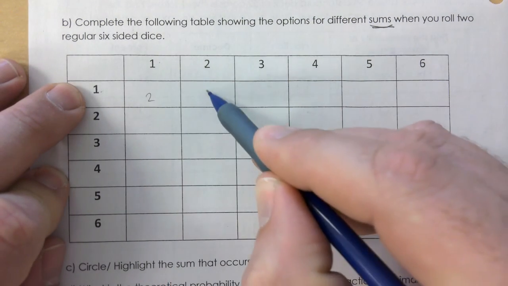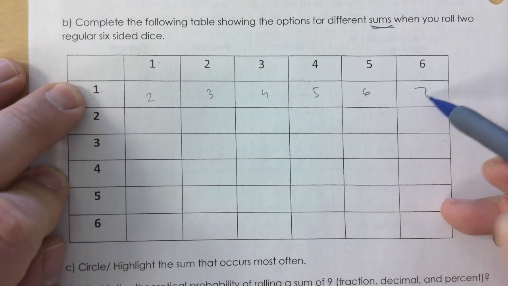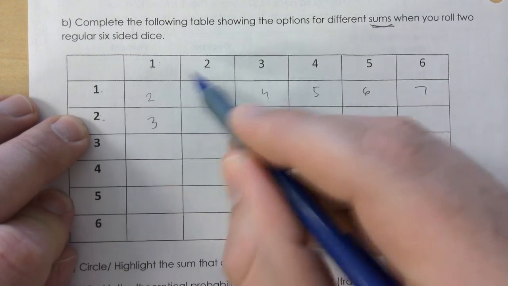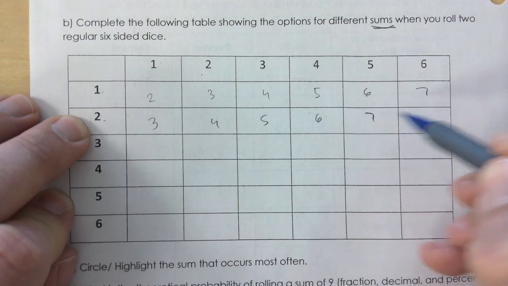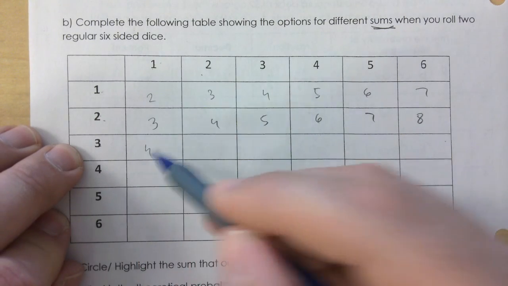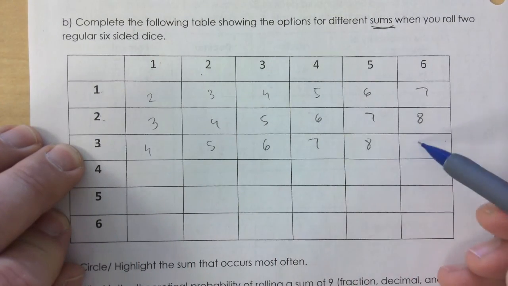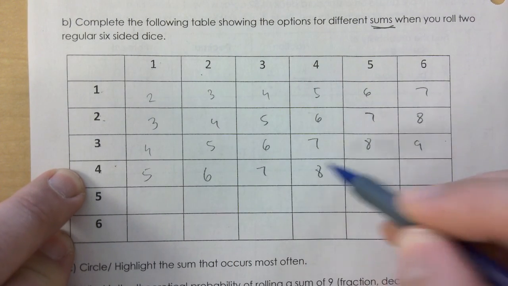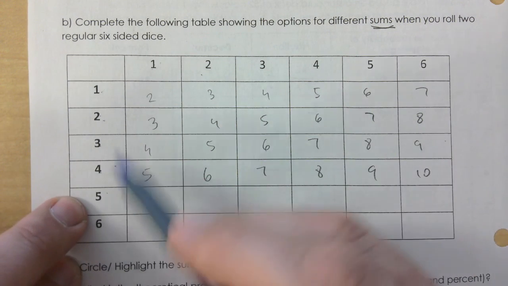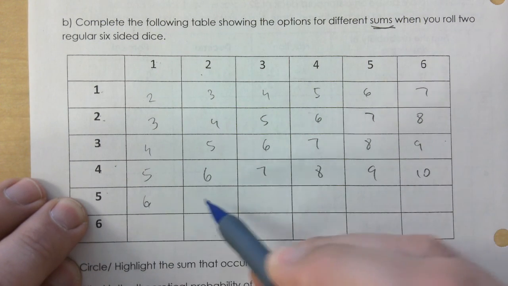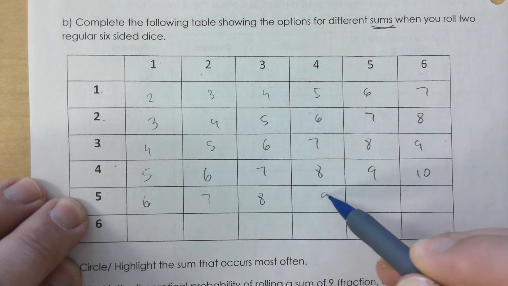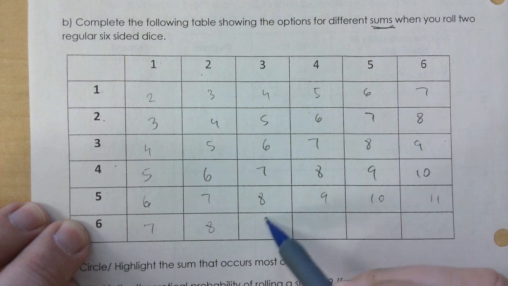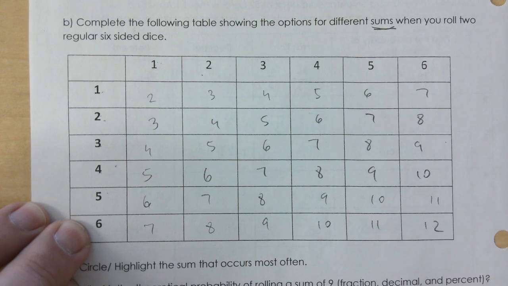But so 1 and 1 is 2, 3, 4, 5, 6, 7, right? You're just adding them up. And then keep going. 2 and 1 is 3, 2 and 2 is 4, 5, 6, 7, 8. 3 and 1 is 4. And then you fill in like this. 4 and 1 is 5, 4 and 2 is 6, 7, 8, 9, 10. 5 and 1 is 6. 5 and 2 is 7, 8, 9, 10, 11. 6 and 1 is 7. 6 and 2 is 8, and so forth. I think you get the picture.